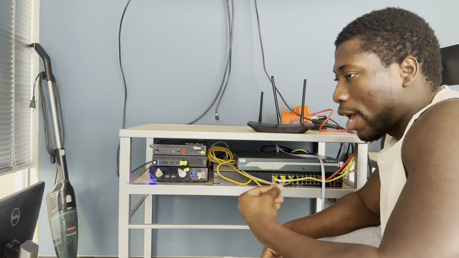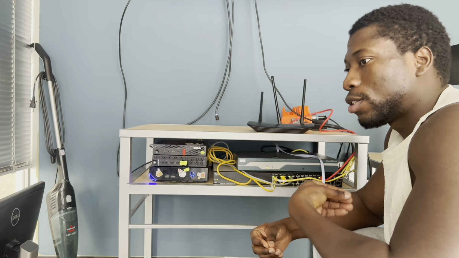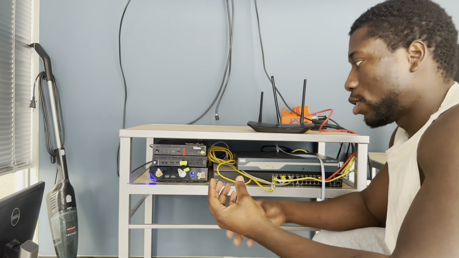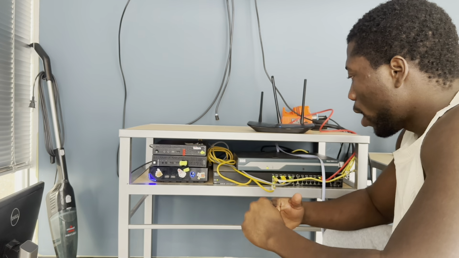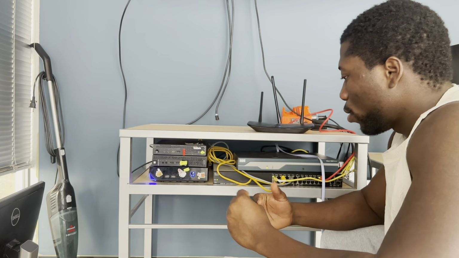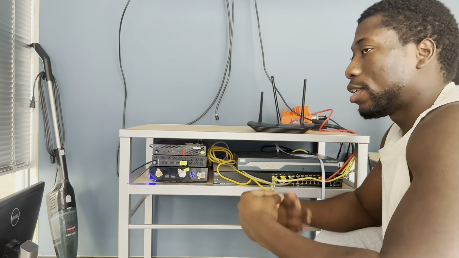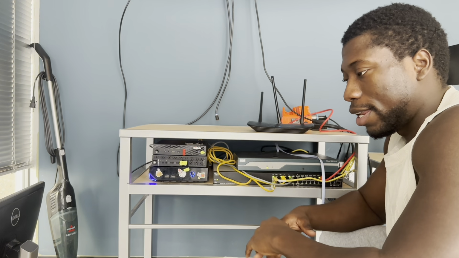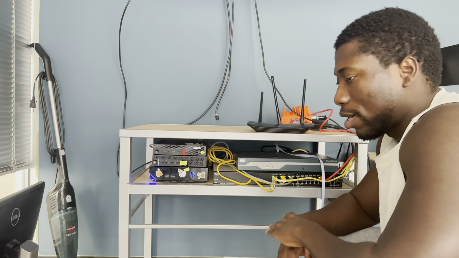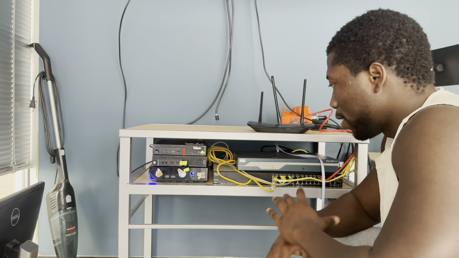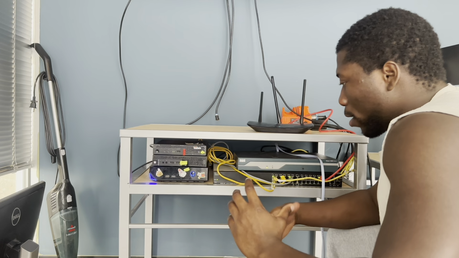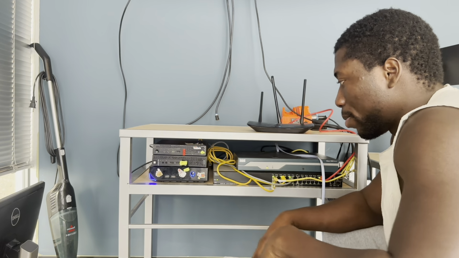NATs, DHCP, and also logging. So I collect the logs from the router, send them to the Ubuntu server, which is installed in one of these mini PCs. Then I use rsyslog, then send it to my workflow on n8n. Automated process, very cool, very easy, and very basic. So that's for the lab.